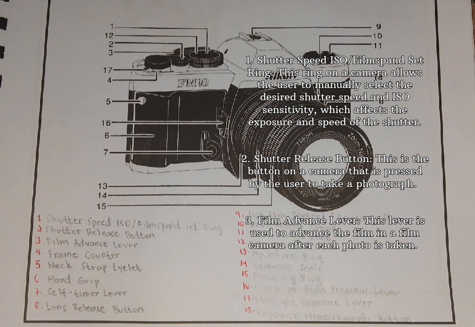Number 2. Shutter release button. This is a button on a camera that is pressed by the user to take a photograph. Number 3. Film advance lever. This lever is used to advance the film in a film camera after each photo is taken.